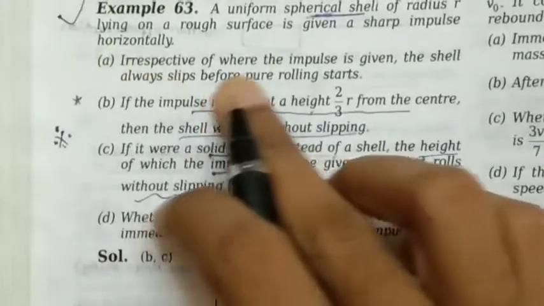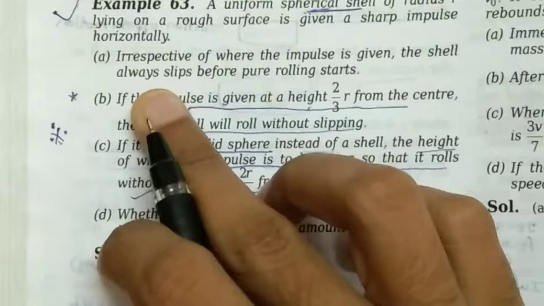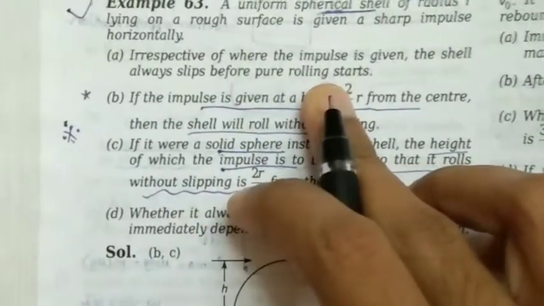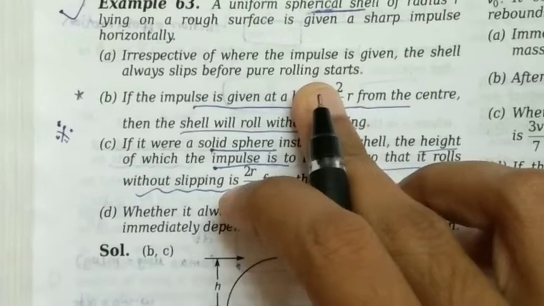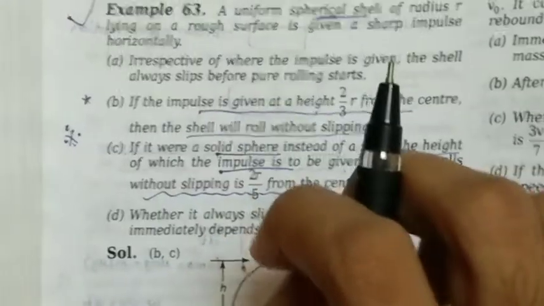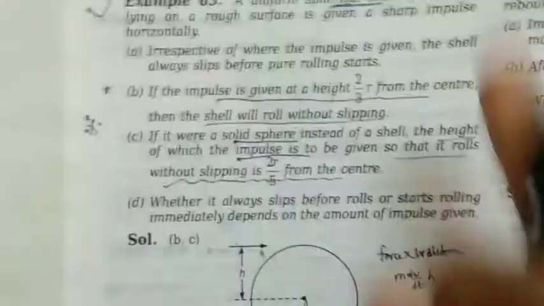So the first option is, irrespective of where the impulse is given, the shell always slips before pure rolling starts. So it does not depend on the impulse. Always, before pure rolling starts, first the sphere would slip, then it would start rolling. So that is the meaning of this. Whether it is true or not, we'll see.